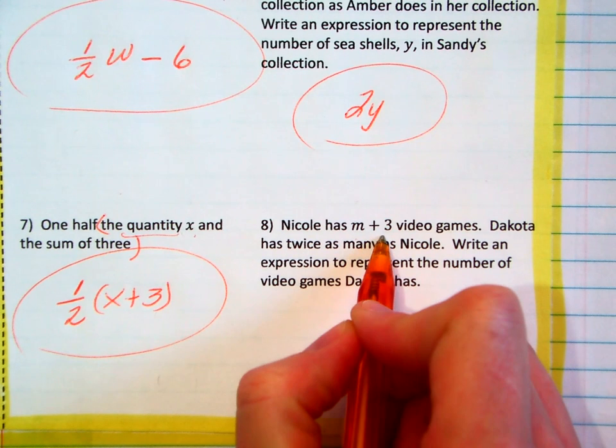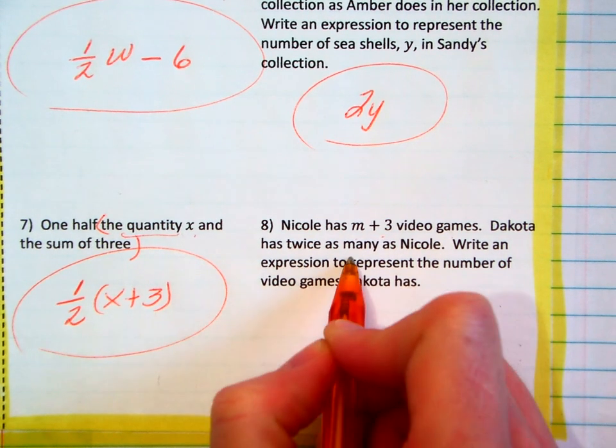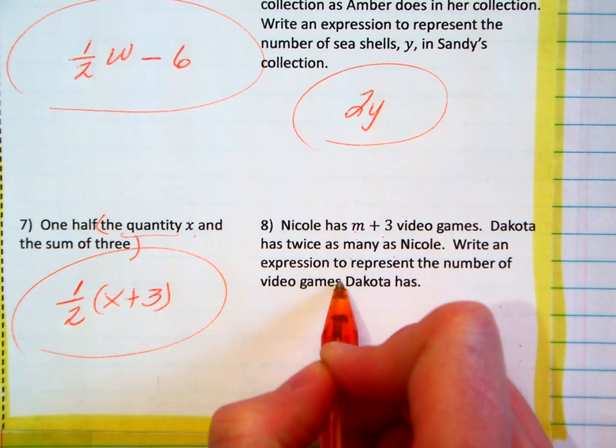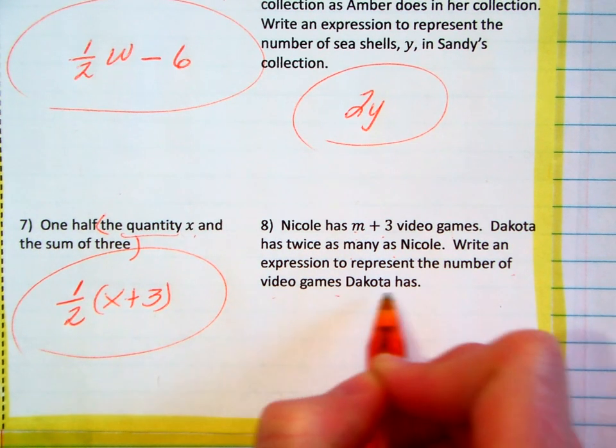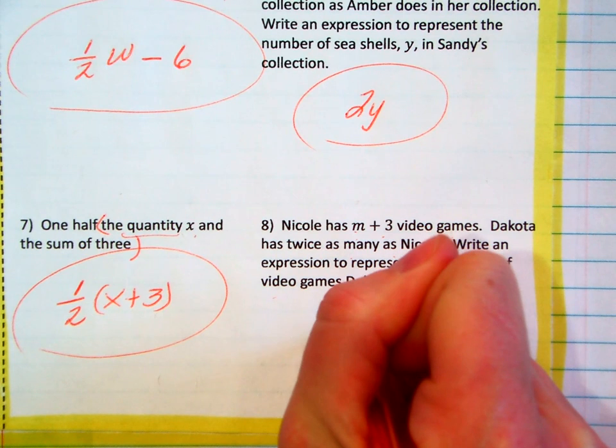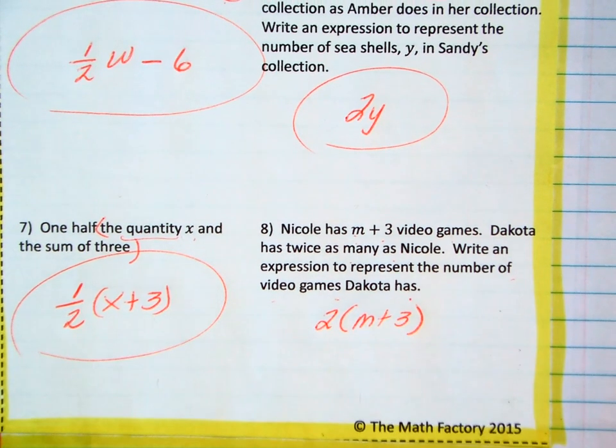Nicole has M plus 3 video games. Dakota has twice as many as Nicole. Okay, 2 times this. Write an expression to represent the number of video games Dakota has. That one's not as painful. 2 times M plus 3.